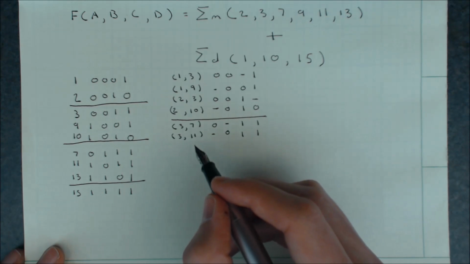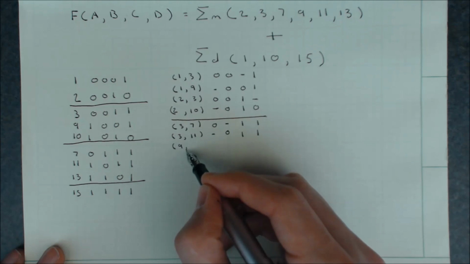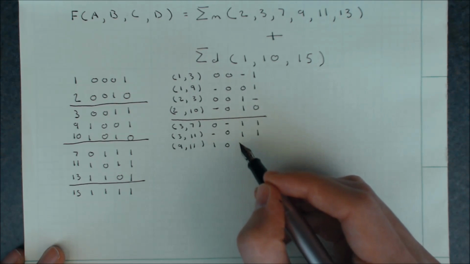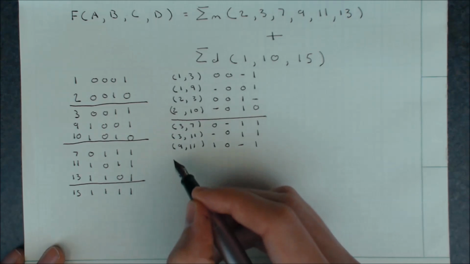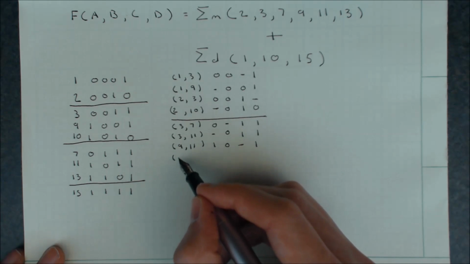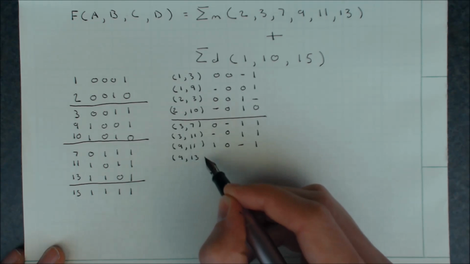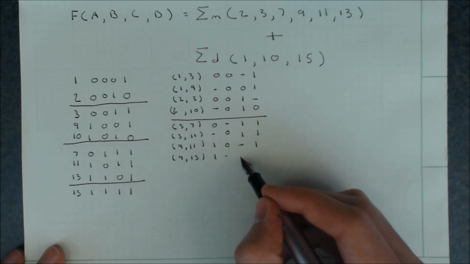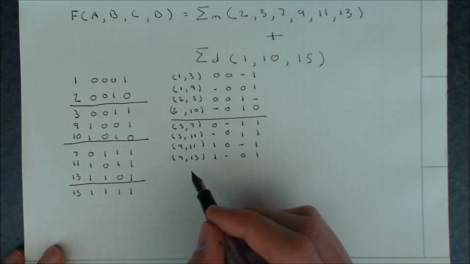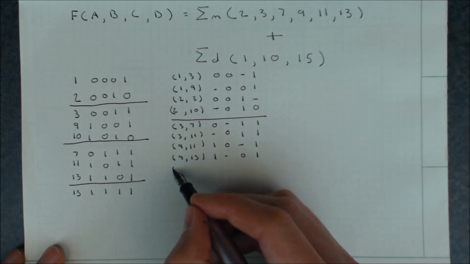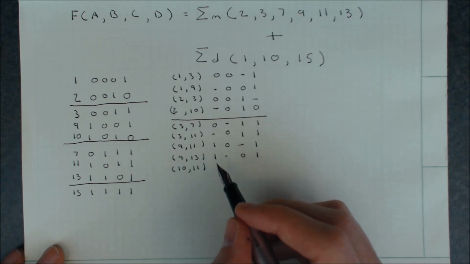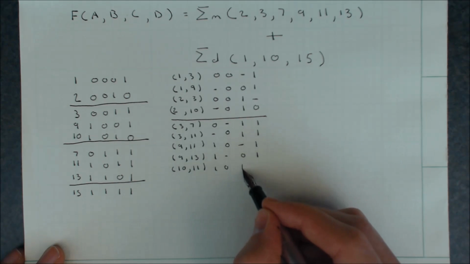We'll have 9 and 11, which will have the representation 1, 0, dash, 1. We'll have 9 and 13, which will have the representation 1, dash, 0, 1. And then finally, we'll have 10 and 11, which will be 1, 0, 1, dash.